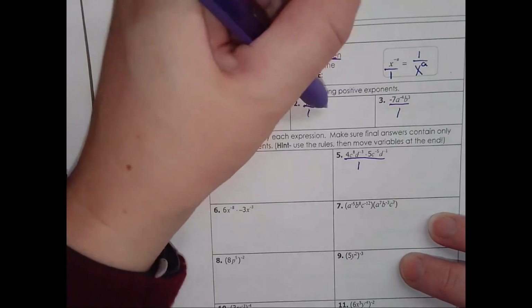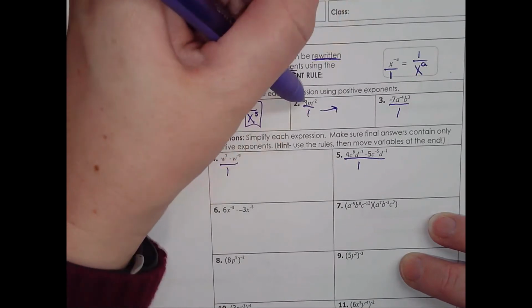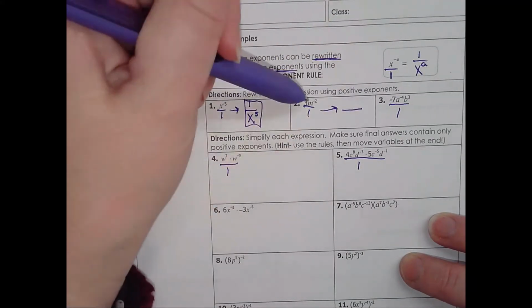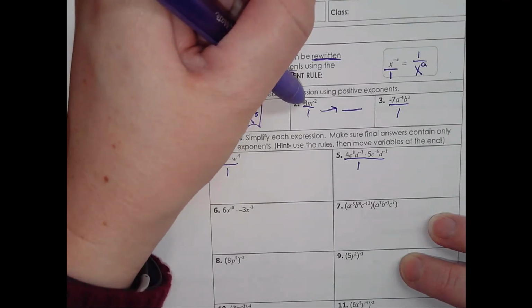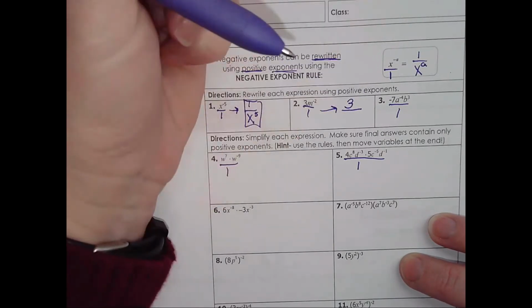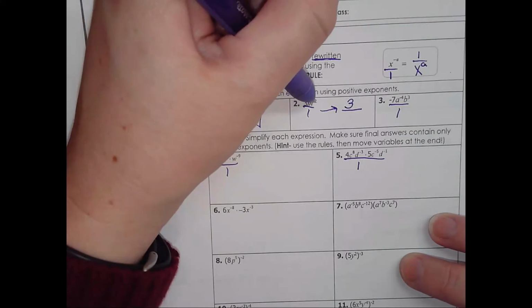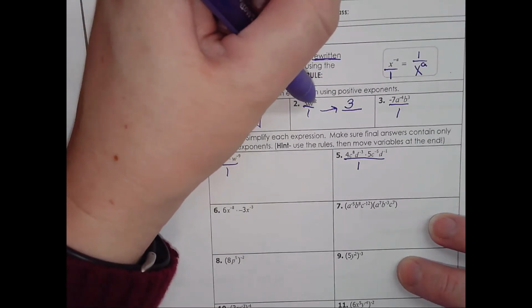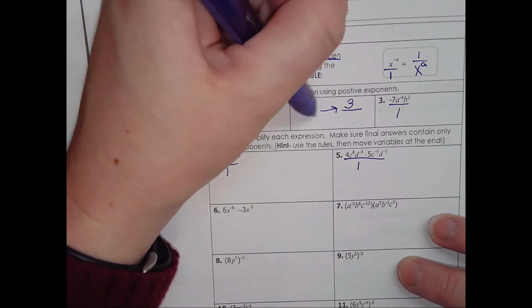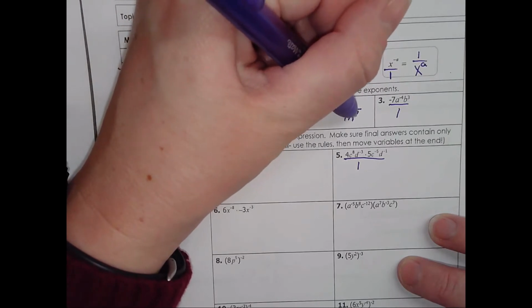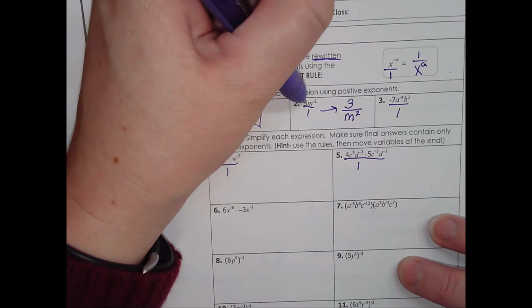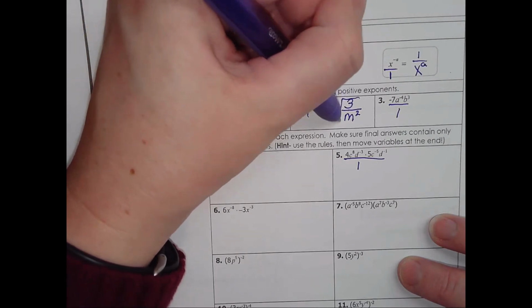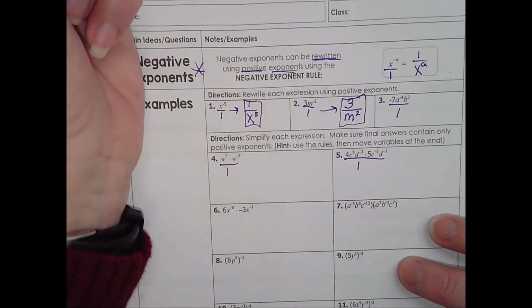So number 2, you kind of have to take a look at each little chunk as well. The 3 does not have a negative exponent, so the 3 gets to stay where it's at. The m to the negative 2 has a negative exponent. It's on top, so you need to move it to the bottom, and it becomes positive. Now the 1 does come up top, but it's going to be 1 times 3, which is 3. So that's why you can leave it just like that.